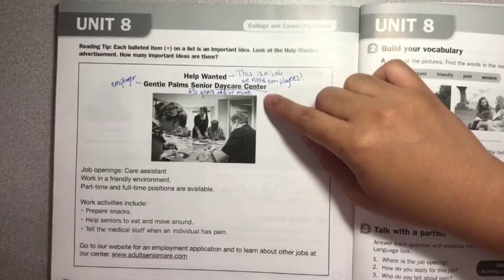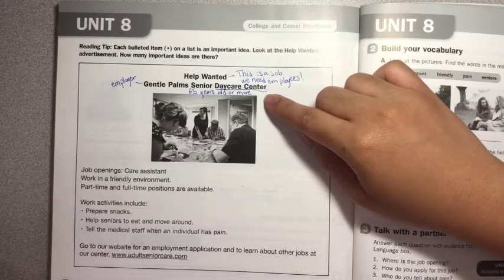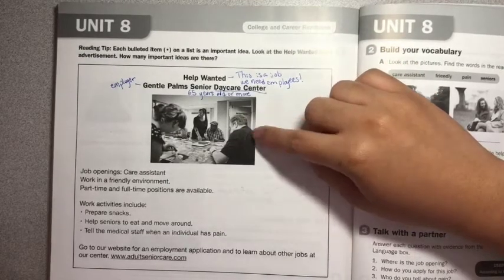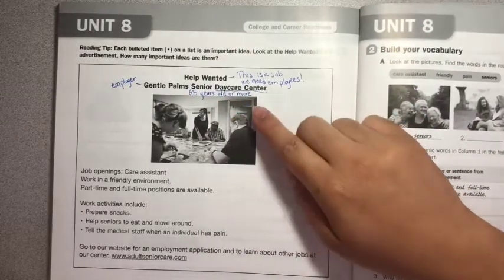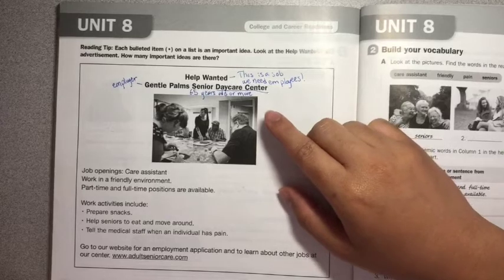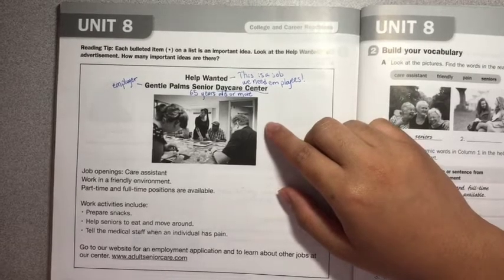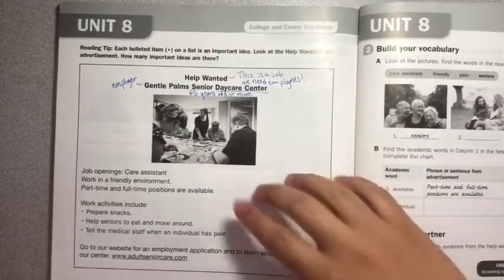So if you are in my Buford class, you know that we have class in the Buford Senior Center. It's the same thing. We have seniors there every day, only during the day, not at night. They come in for activities. They play games. They talk. They eat food. It's a senior daycare center.